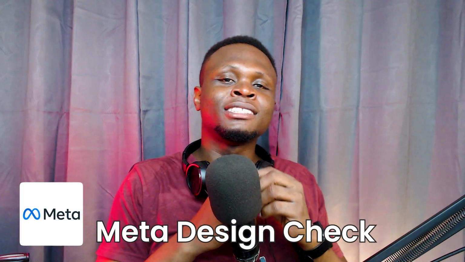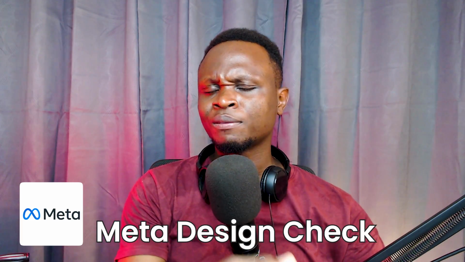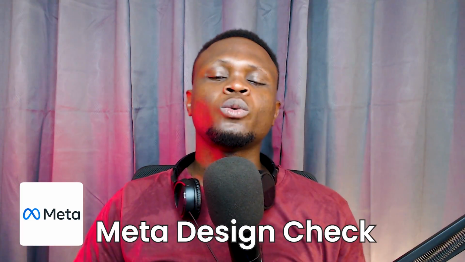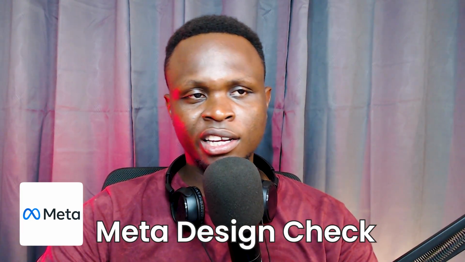The next app is the Meta Design Check, and what this app does is that it helps you to get instant feedback on your design. So if you design something and you feel like you need some feedback on what to improve about the design, this app can help you do that, and it's coming straight from Meta, the parent company of Facebook, Instagram, and Threads.